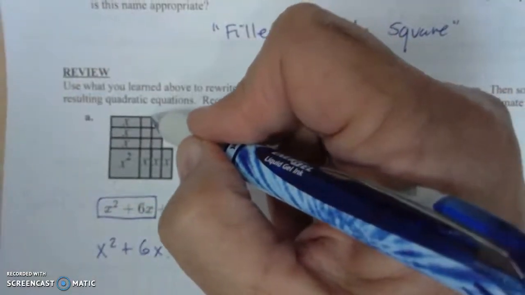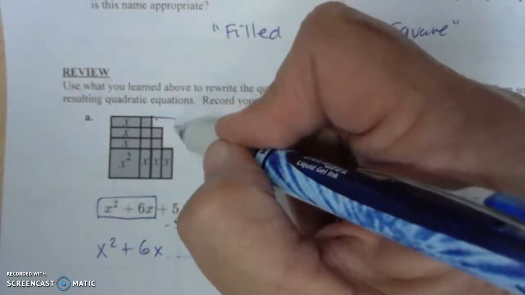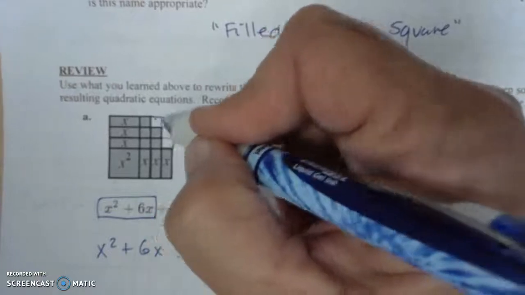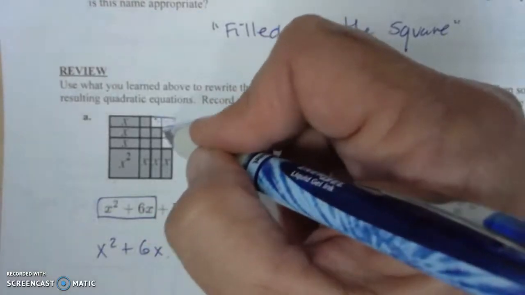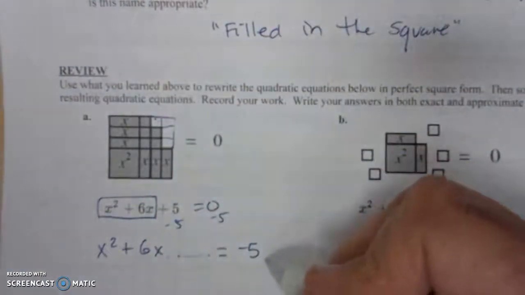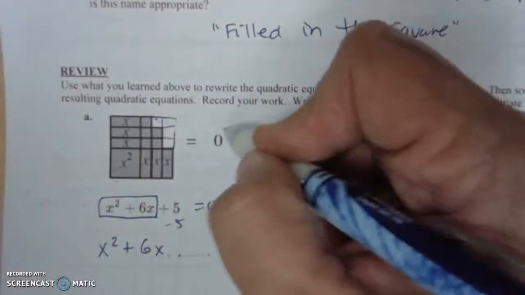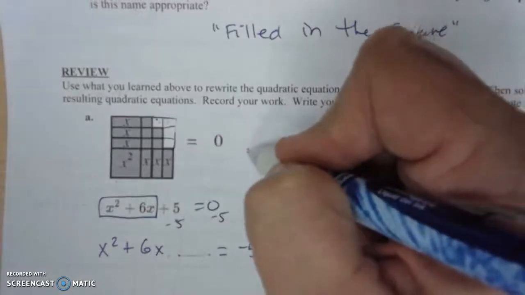1, let's see, 1, 2, 3, 4. We're going to have to add 4 squares. So we know on this side it's going to end up being equals 4. We have to add 4. So I'm going to add 4. So we know on this side it's going to end up with a 4.